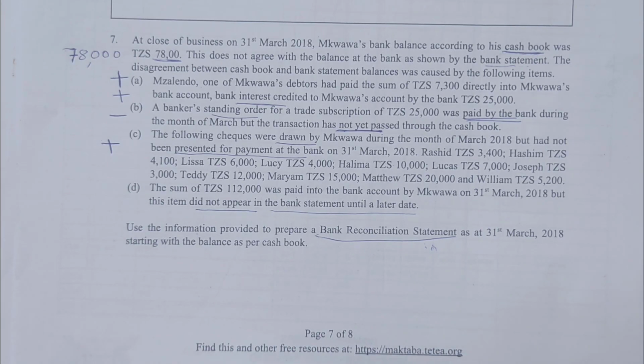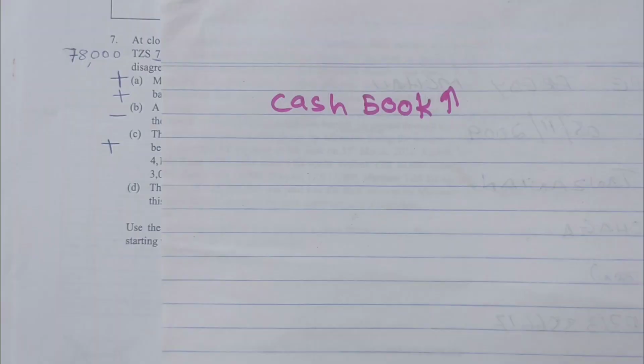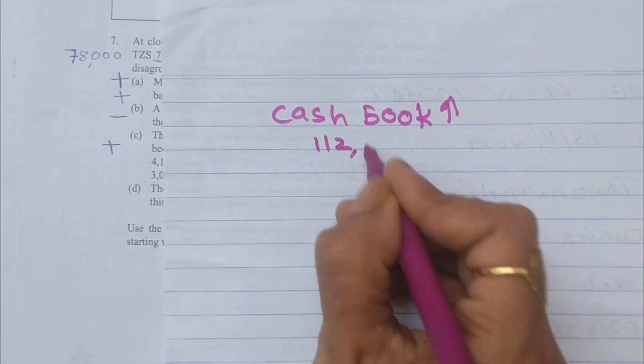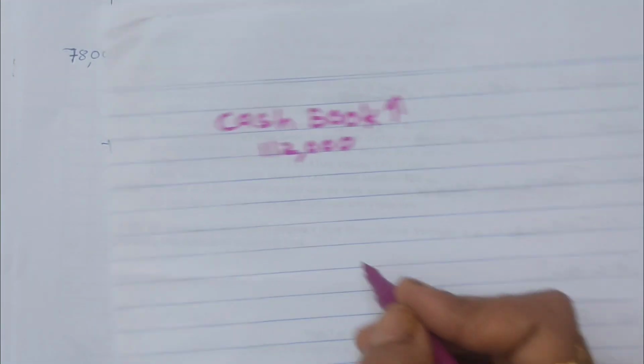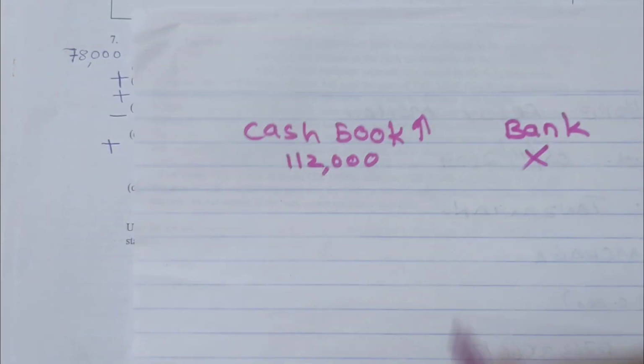And when he paid the check into the bank, what he did? He put the amount on the debit side of the cash book. That is, he thought that cash book balance increased. See what he thought? That he deposited this amount of 112,000. So cash book balance increased by 112,000. But in the bank, there is still no entry for this.